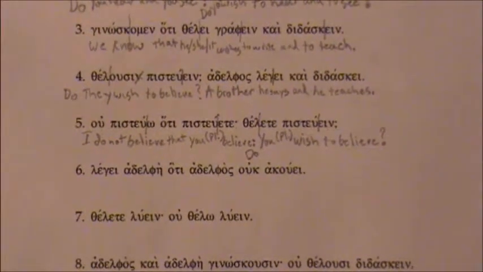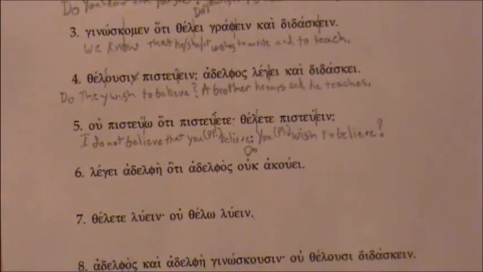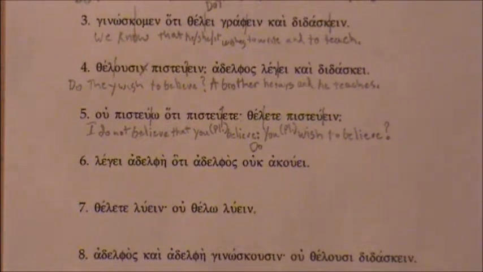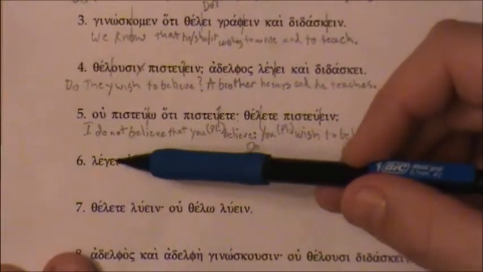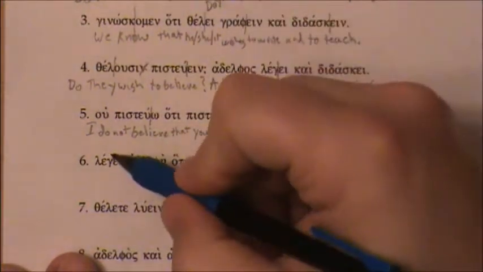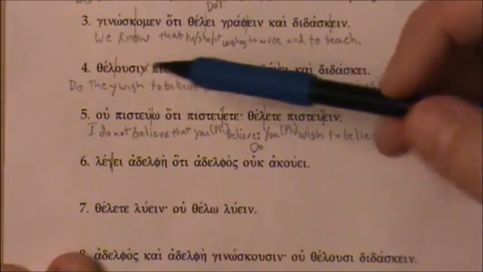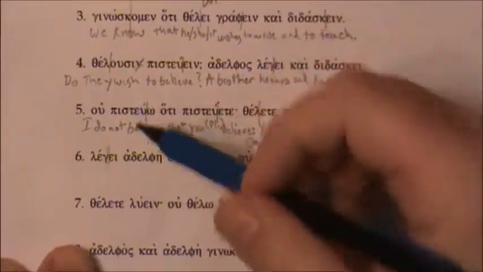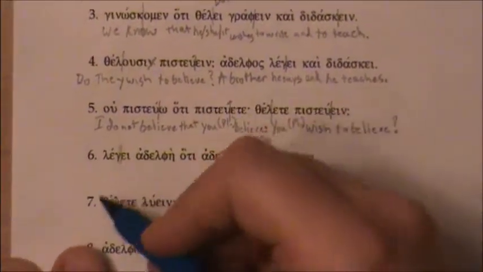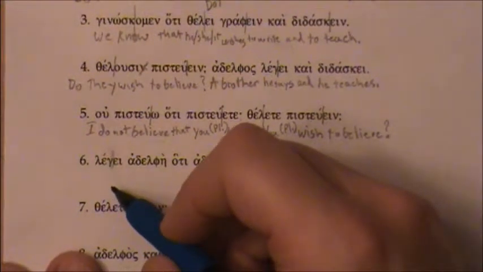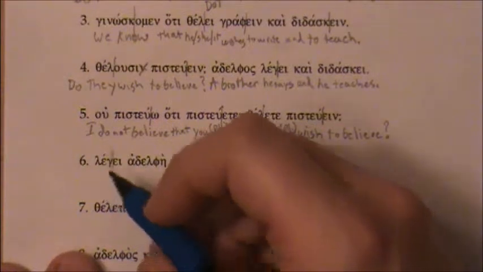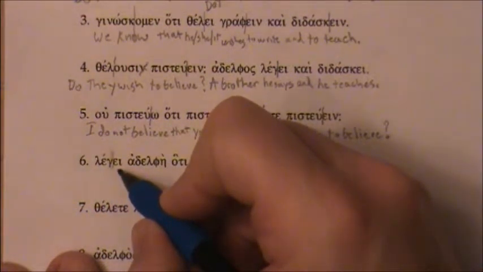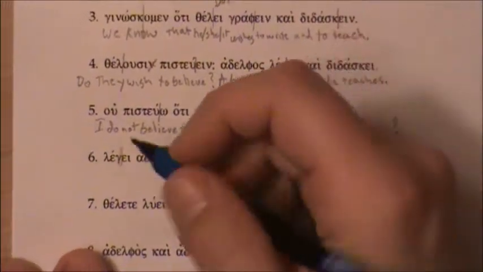Alright, number 6. Lege, adelphe, hati, adelphas, uk, akue. Alright. Go through the paradigm. O, ace, a. Okay, we know that is a third person singular ending. Then we have lambda, epsilon, gamma, and comes from lego, from I say or I speak, or I am saying or I am speaking. But this is, like I said, third person singular, so he, she, or it. So he, she, or it speaks.